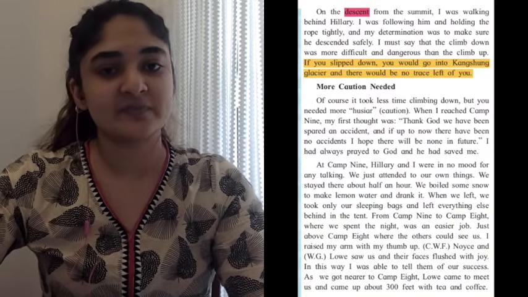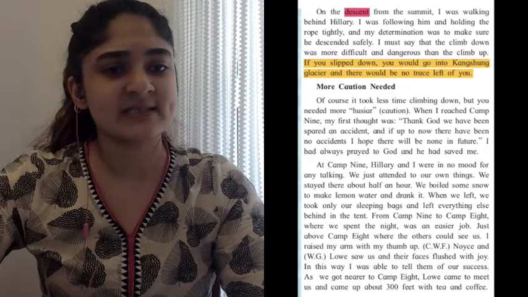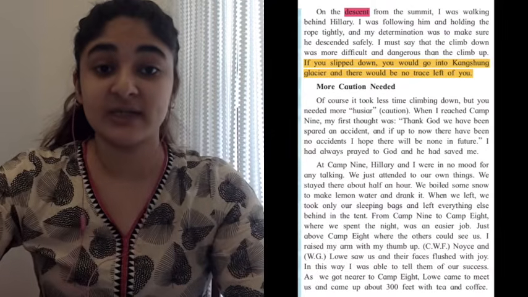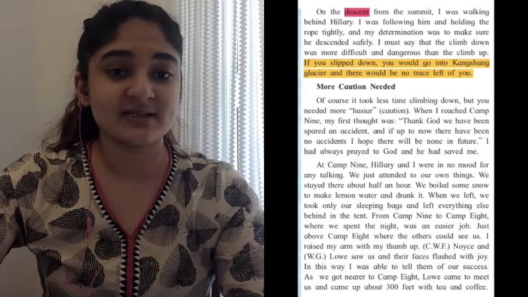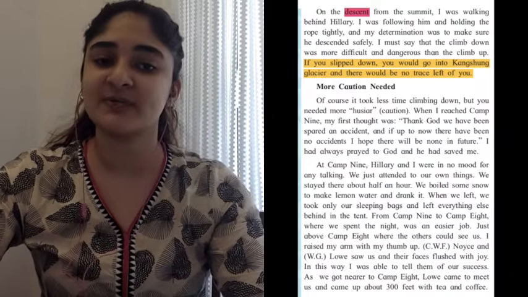We'll read that now. Of course, it took less time climbing down, but it needed more hushiyar, that is caution. When we reached Camp 9, my first thought was, thank God we have been spared an accident. And if up to now there have been no accidents, I hope there will be none in future. I had always prayed to God and He had saved me.